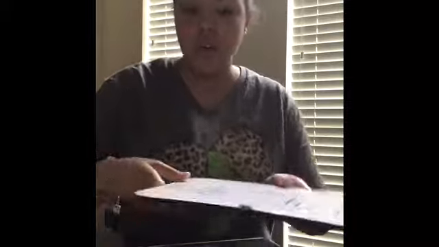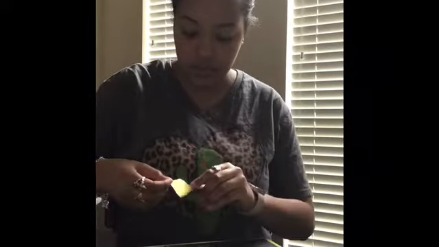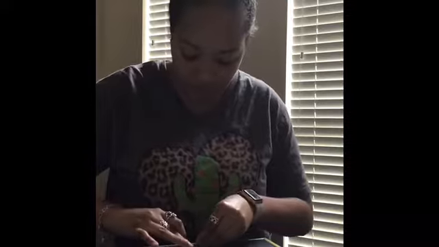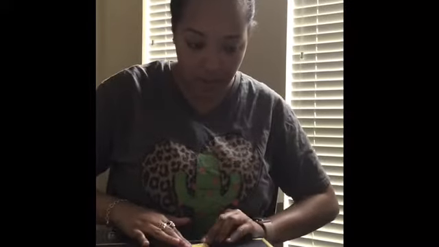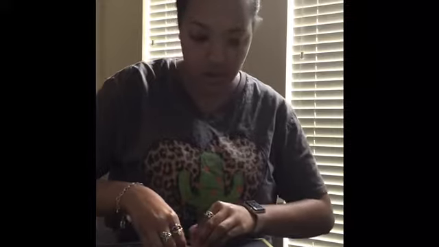Okay. So I'm going to get my fraction strips. This is 1/4. I need 2 of them. And this is my other 4th, my second 4th. Okay. So that's my 2/4. And then I need 2/3.